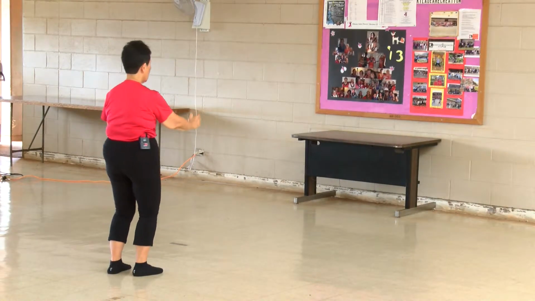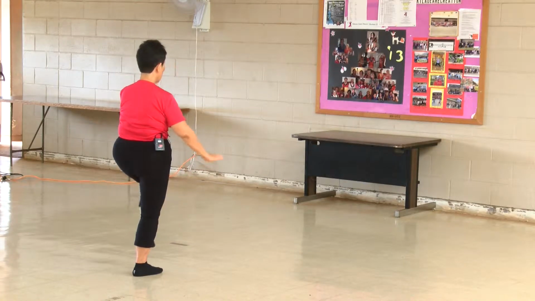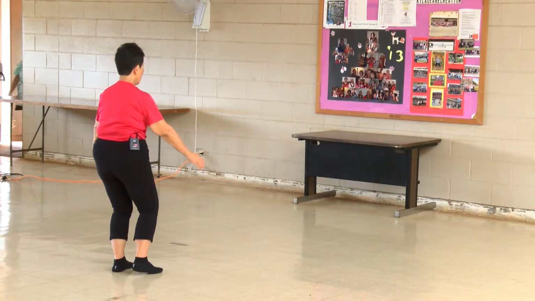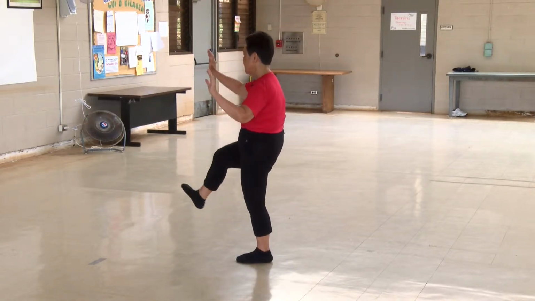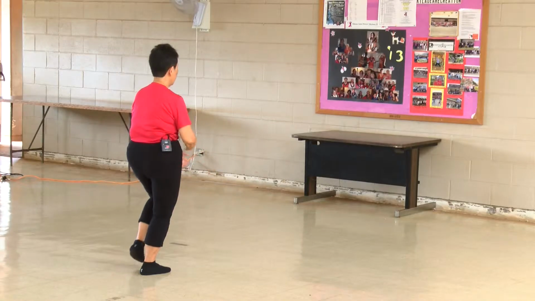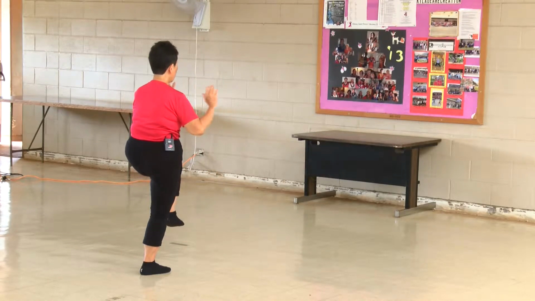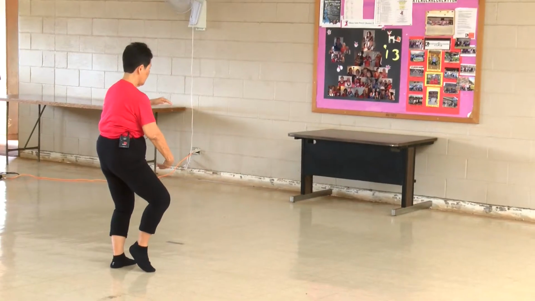Down. Golden cockerel stands on its right by shifting your weight. Down. Right hand on the outside, right foot coming up. Kick out. Down. Left hand, left foot up. Kick out. In. Down. Holding our ball in a T stance.